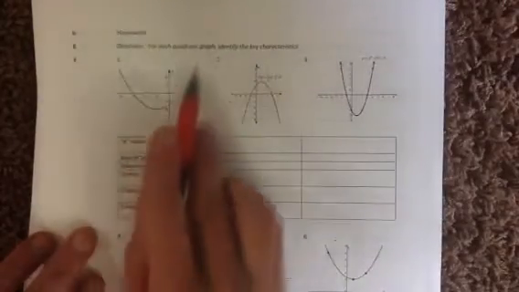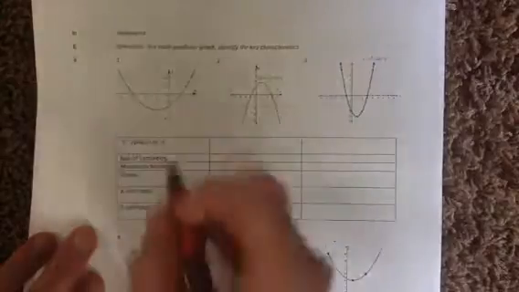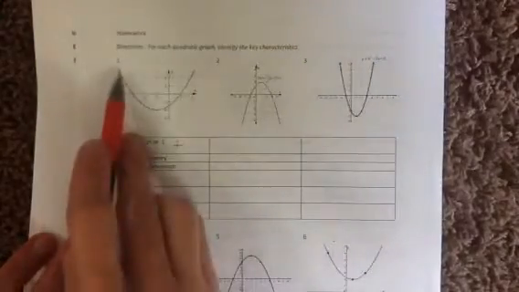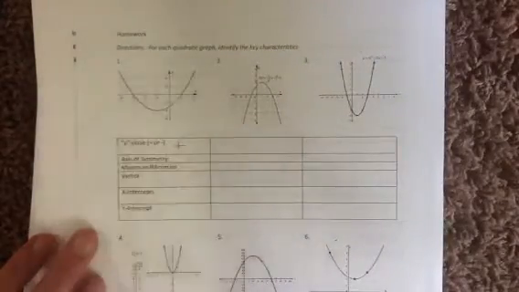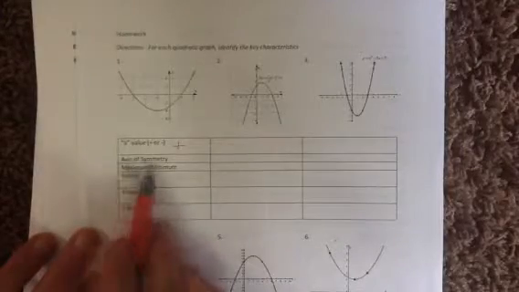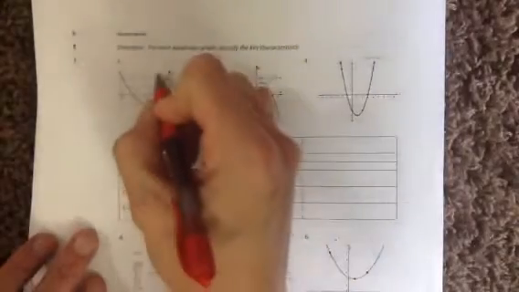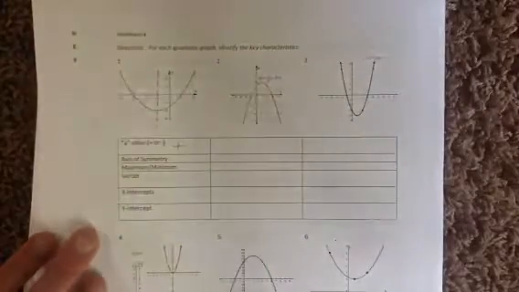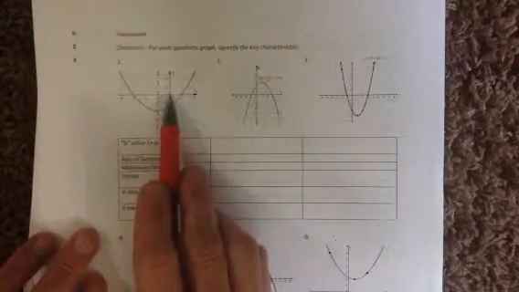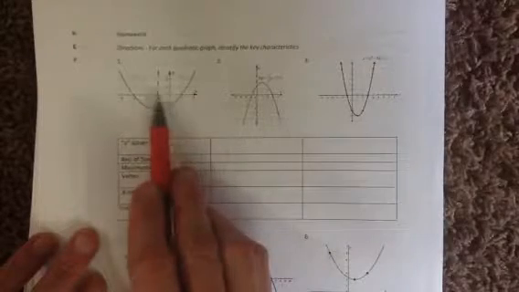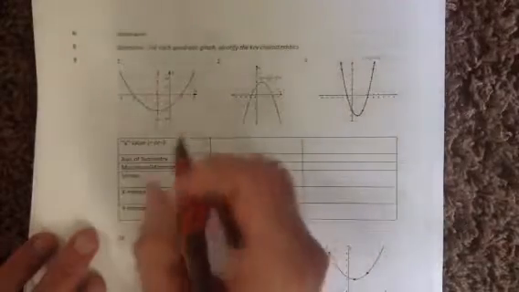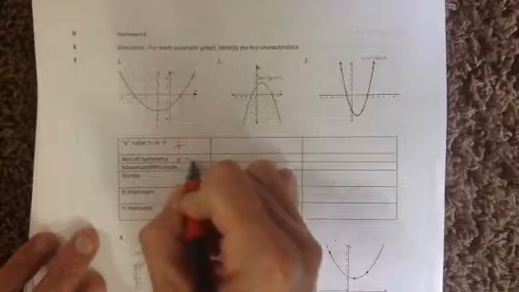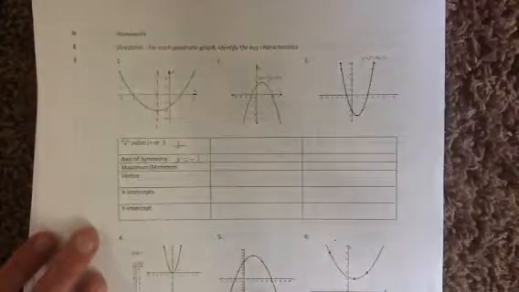Number 1, this parabola, the a value would have to be positive. The reason it's positive is because this parabola is opening upwards. The axis of symmetry for this parabola, the imaginary vertical line that would cut it in half, would be right here. And if you happen to notice, this is 0, 0 on the coordinate plane, so that line would be going right through negative 1, 0, and we can say x equals negative 1.